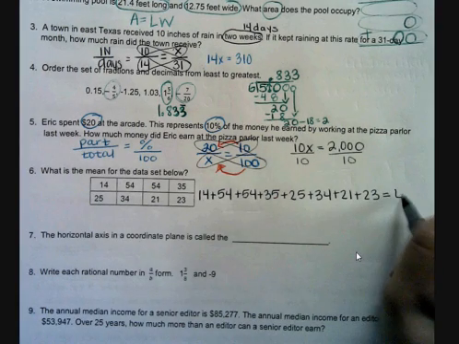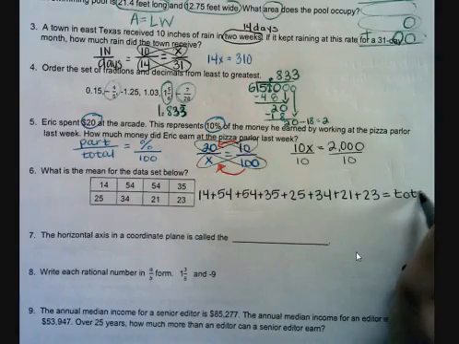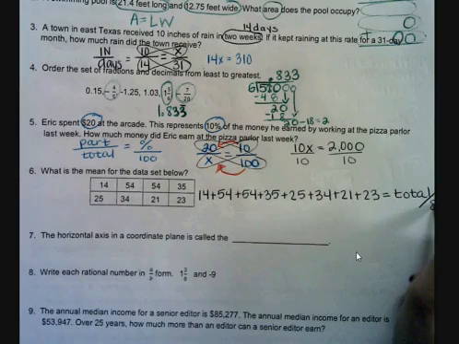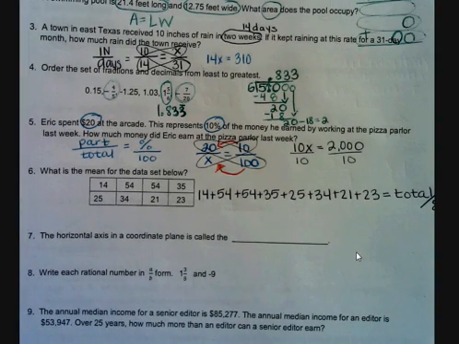So once you get your total, you need to divide it by 8. And that should get you your mean. Your mean is your average. Add up all the numbers and divide by how many numbers you added.